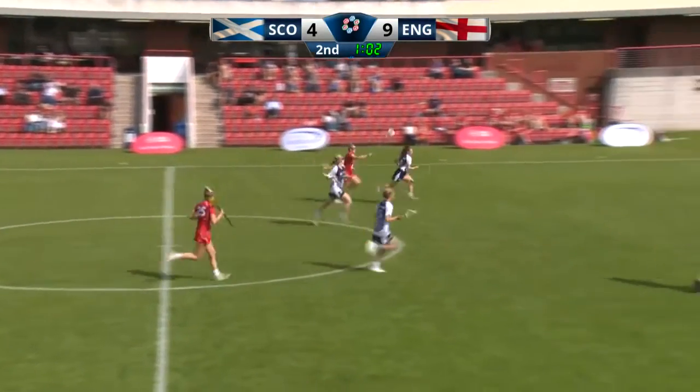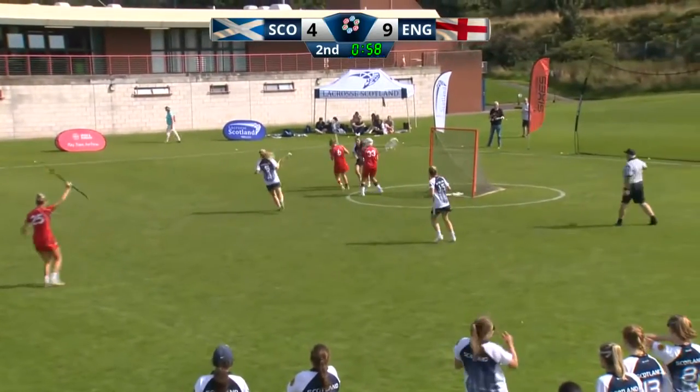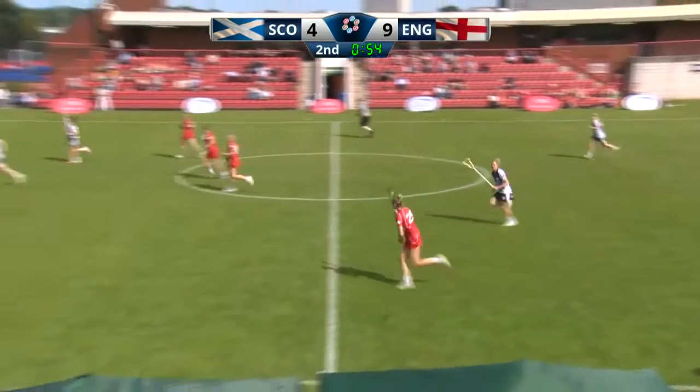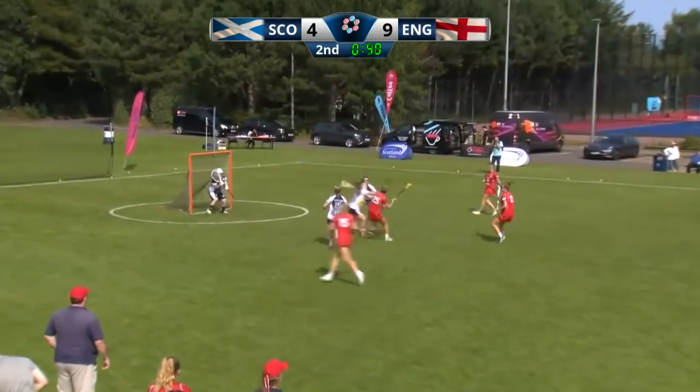Lottie Robertson. Emma Oakley's going to try and get this back check right here. Katie Greenwood with the save. Great save. She really is. She's staying calm and composed. She got that clear out quick. It's on the upside to Liv Wimpenny.